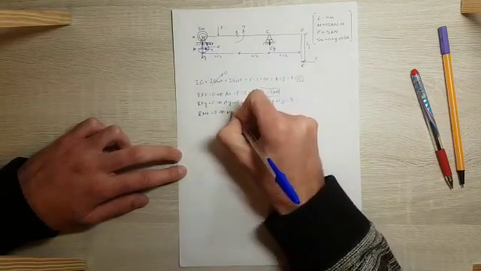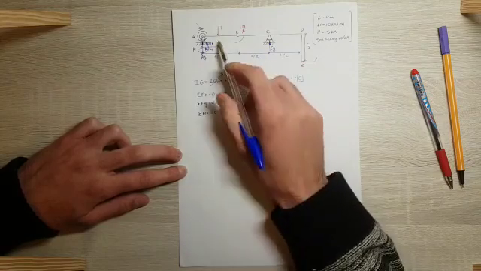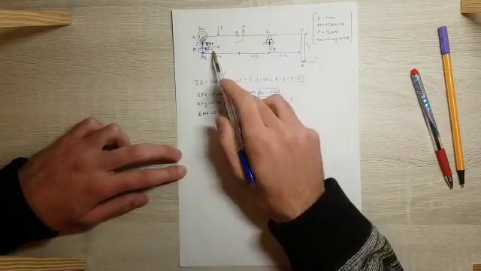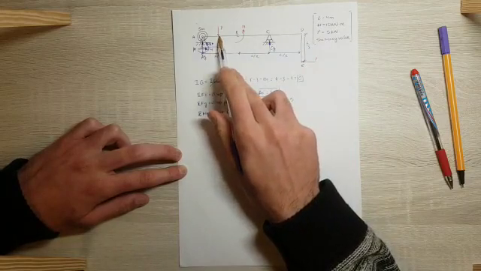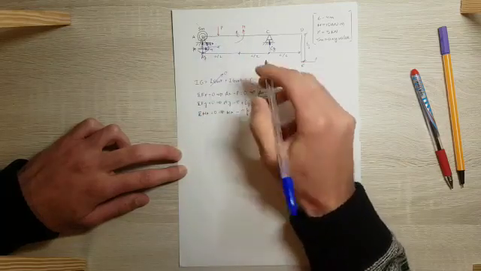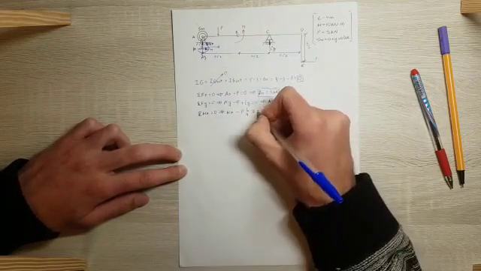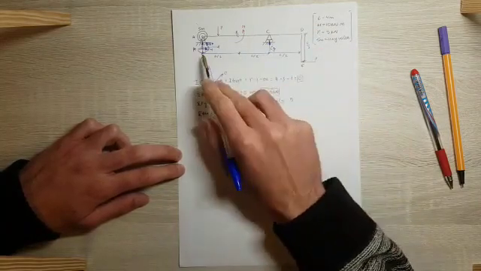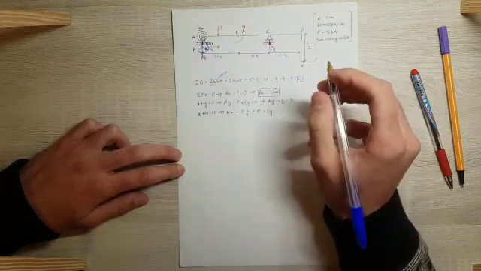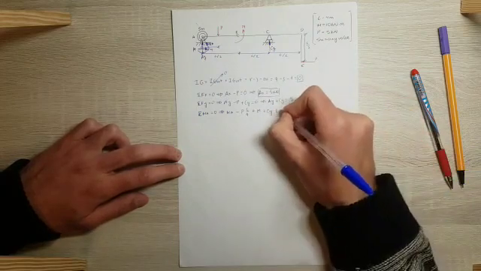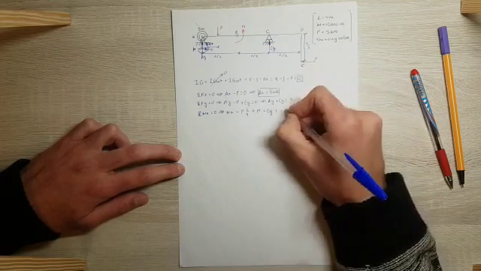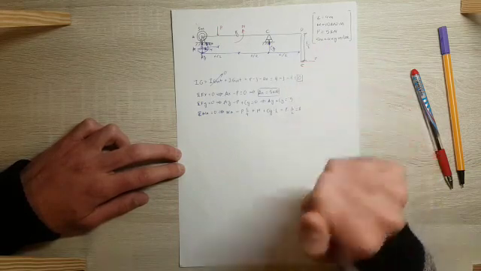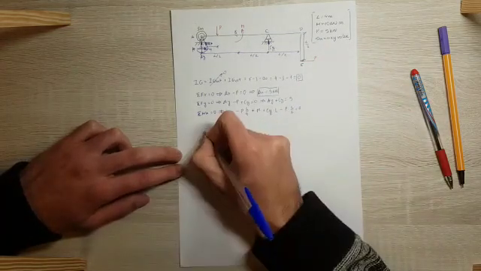We have the reaction moment on A, minus the moment created by this punctual load, which is P times the distance from P to A, which is L fourths, plus M, this is the punctual moment on the hinge, plus CY times the distance from C to A, which is L halves plus L halves, L, minus the moment created by this punctual load, which is P times this distance, L halves, equals 0.